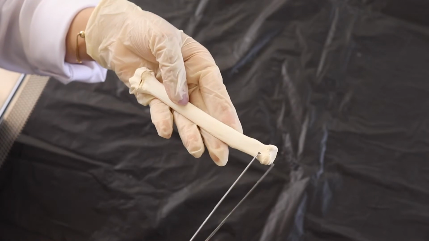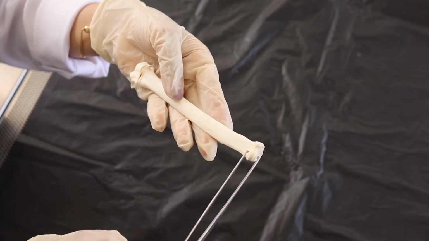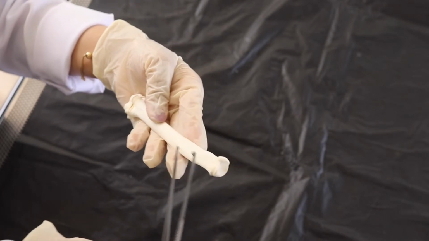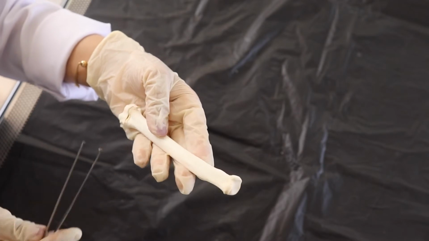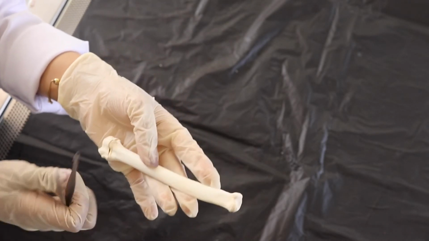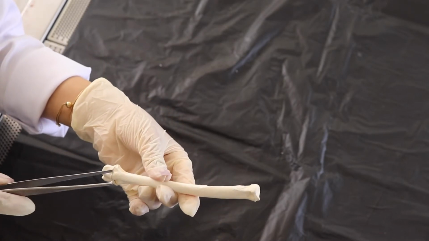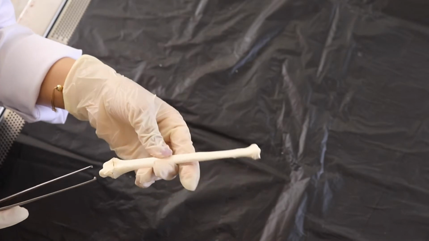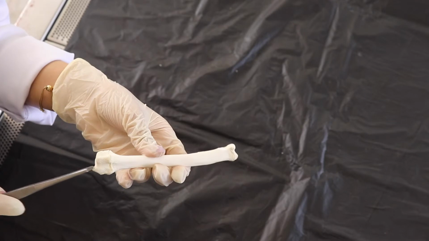So here we have the head that includes the capitular fovea and the articular circumference, and also we have the radial tuberosity. And on the other side we could see the neck, and we also have the two borders, the medial and lateral border. We have the ulnar notch, as you could see, and the trochlea, which includes the styloid process and the articular face.